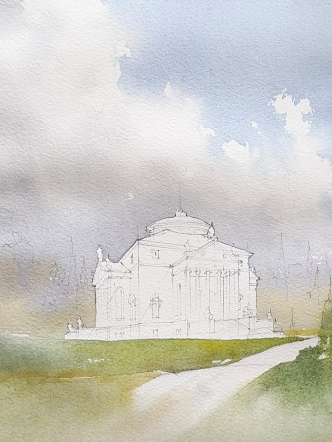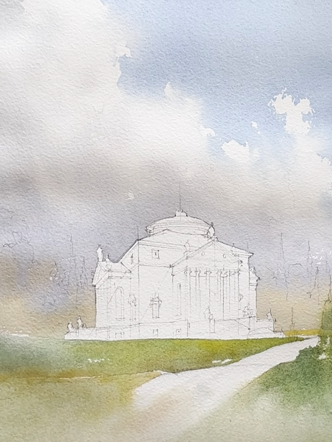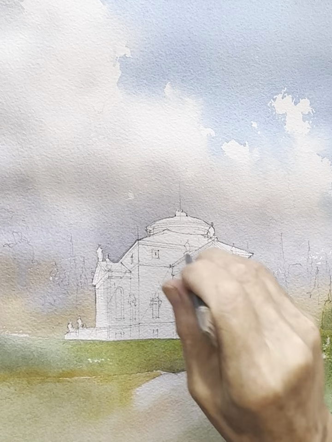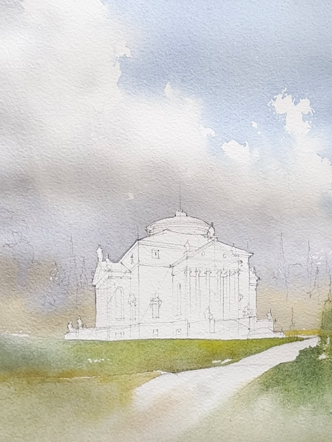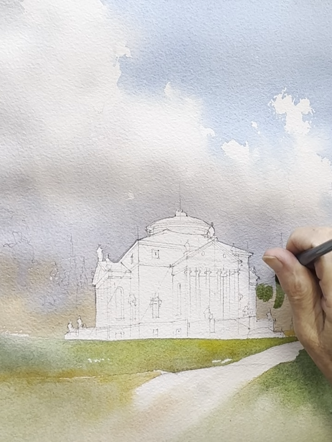I think I'd be better off to try to establish the darks. Usually they're the last things to go in, but I think I'm going to establish a lot of them now because I think it'll make it easier for me to then decide how dark the shades and shadows on the house itself have to be. I have a pretty good idea, but I think this will just make my job easier.